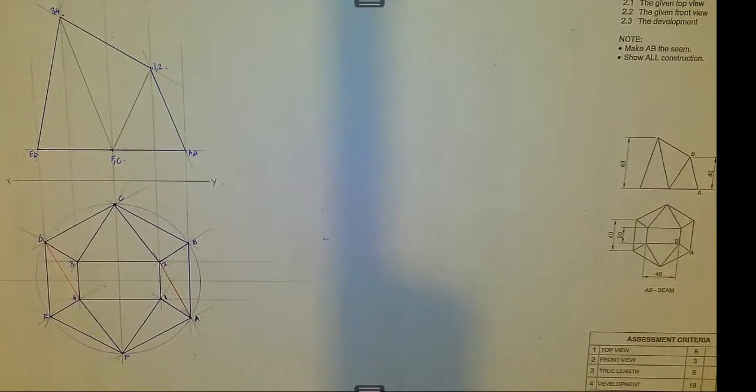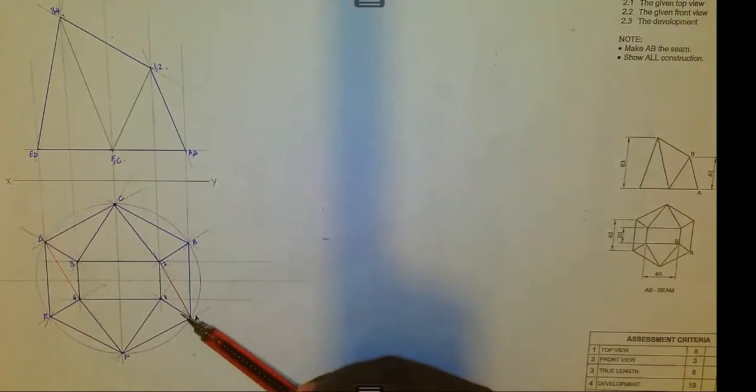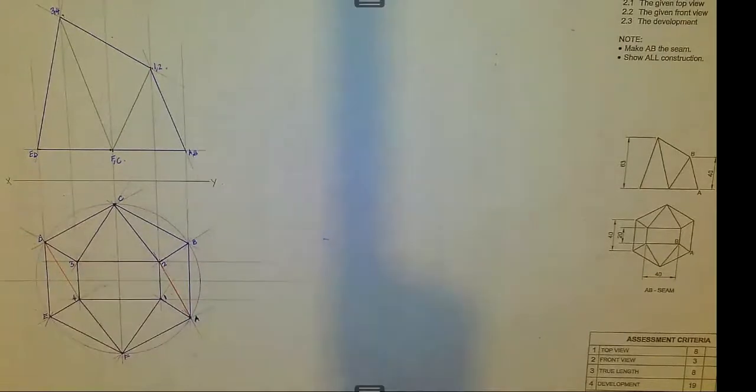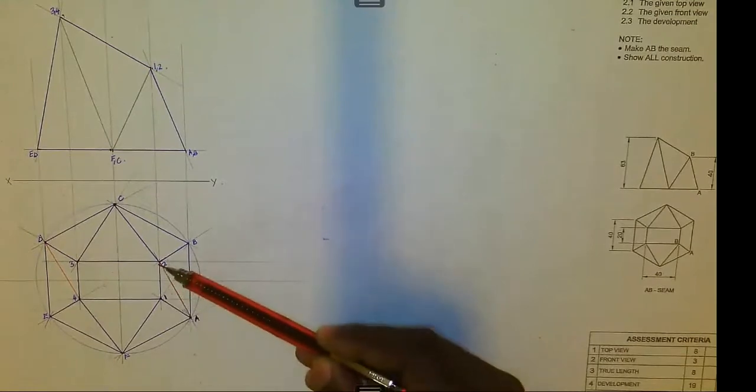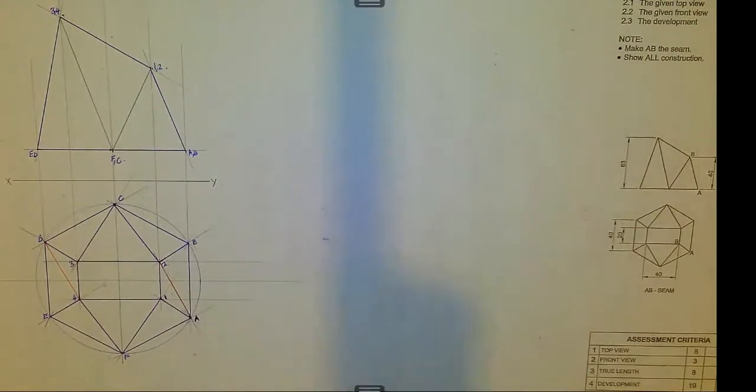Now, once you have done that, the next thing that you're required to do is to find the true lengths, okay? Right, yesterday and the day before yesterday, I used a different method of taking the sides or the sizes from the top view, then relate to the front view in terms of the height. Right, now if you check this one, 1A and 2A, they are basically equal.